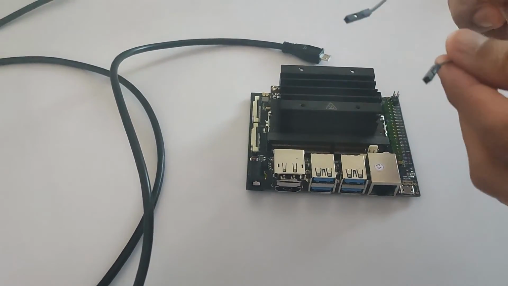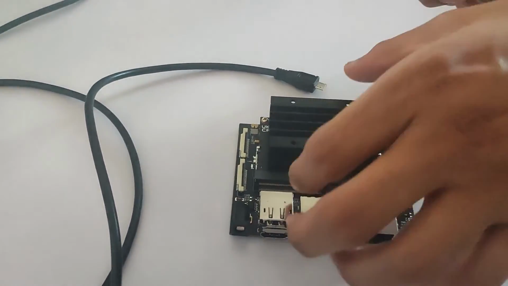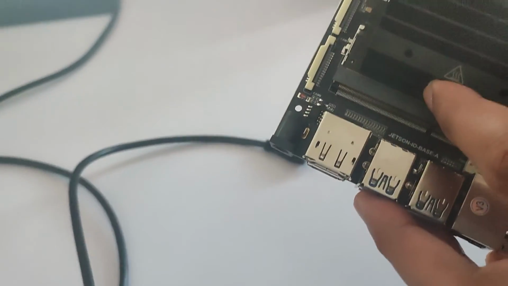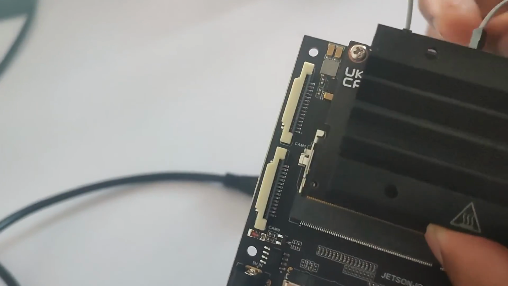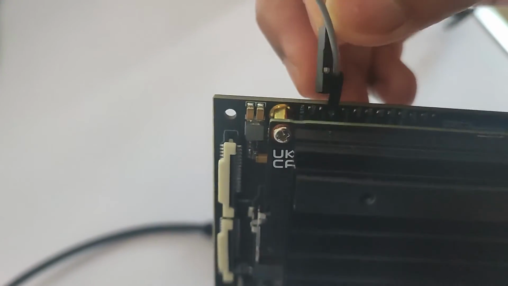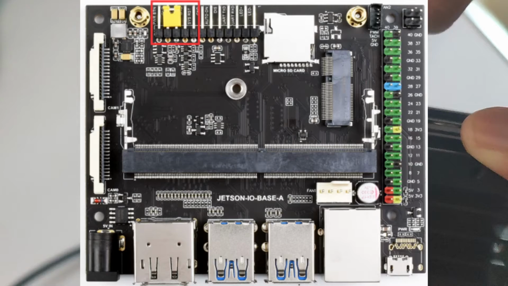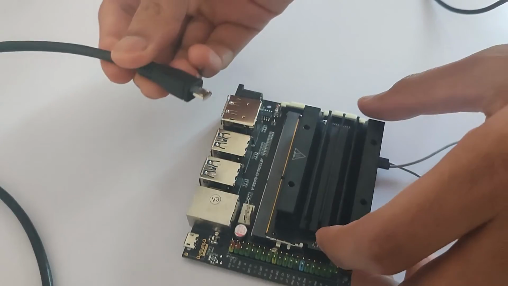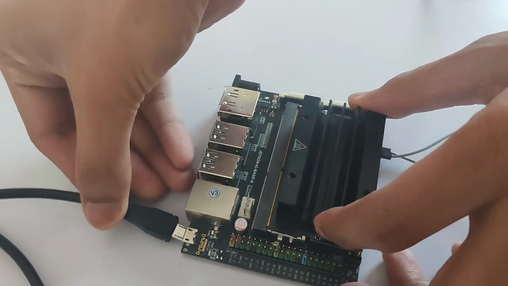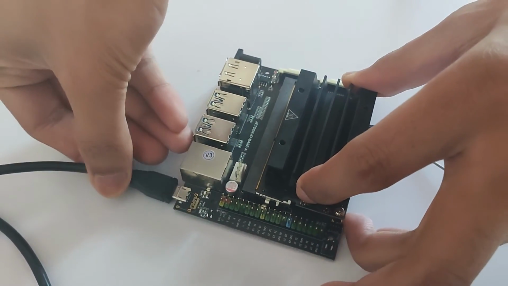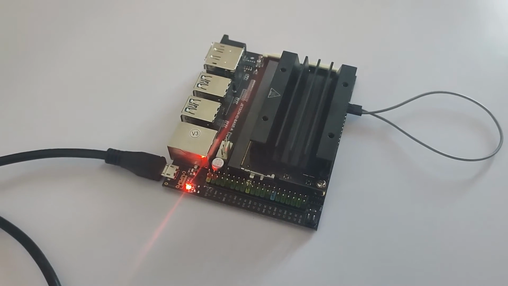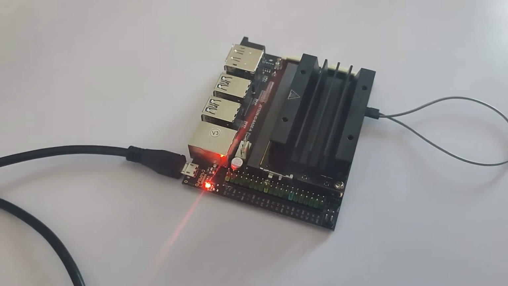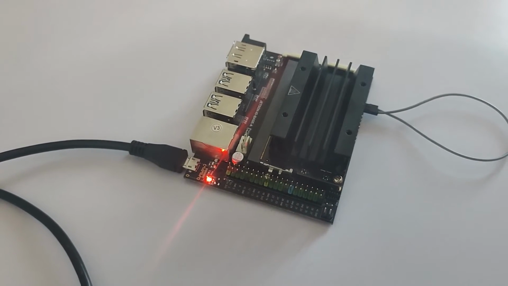So first, let's plug the jumper wire into the Jetson Nano. At the back of the board, you will notice there's a pin called FCREC. You need to plug one end in FCREC and the other end in the ground. Once done, you need to connect this board with the USB cable. The other end of the USB cable will go in the Ubuntu machine, and you will see this power LED come up. So from the hardware perspective, that's all you need, and let's directly jump into the software side.